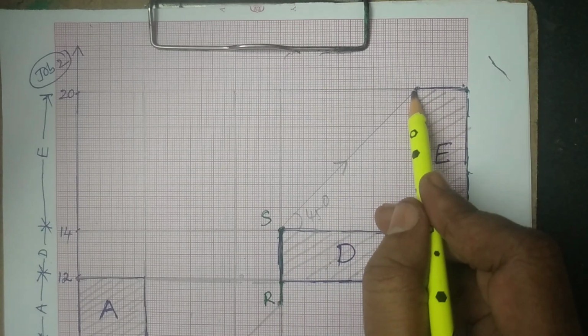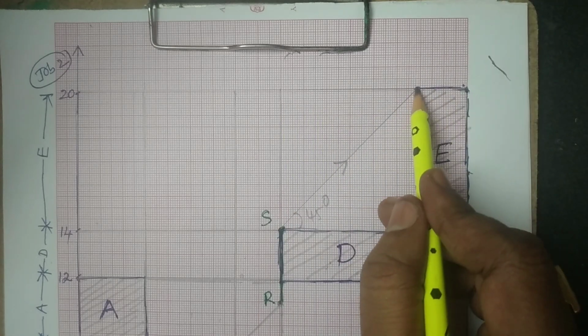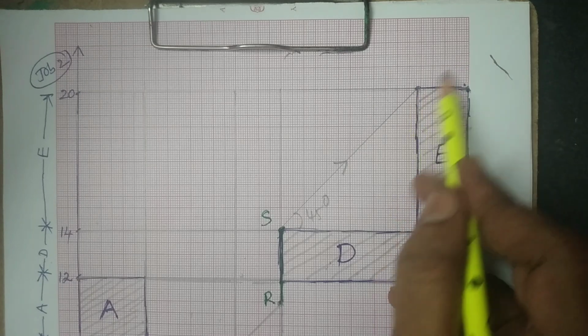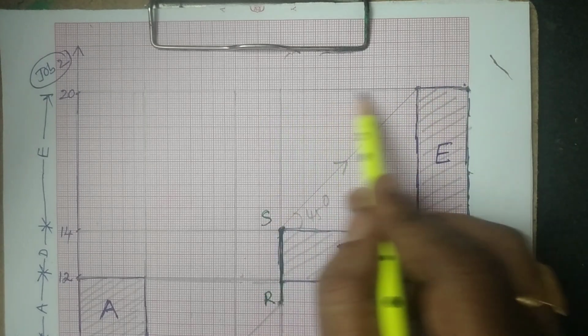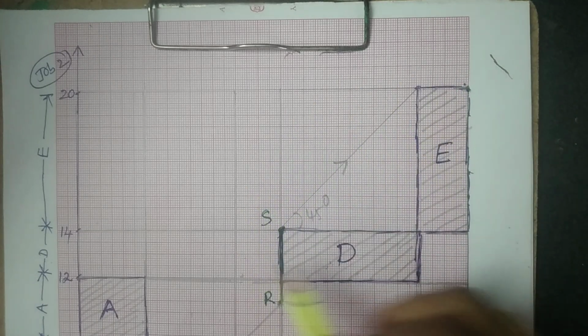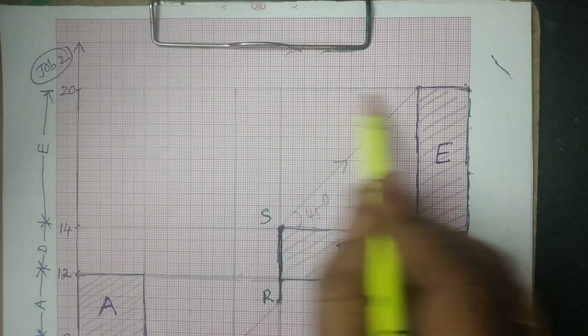And this is the last line. Up to this particular line only we can draw. Otherwise we could move here because there is no obstacle. But this is the end line. In this entire graph, this line is the end line.